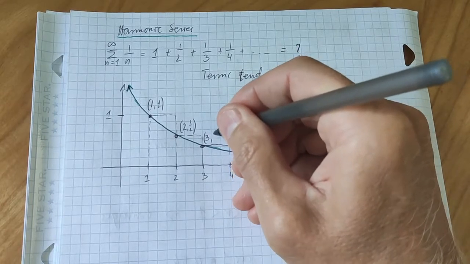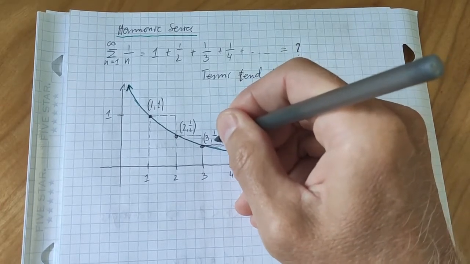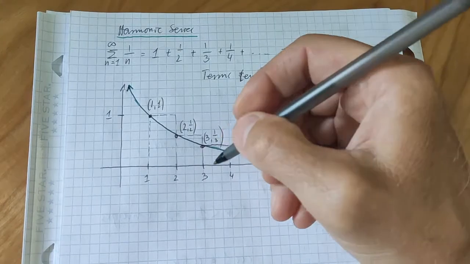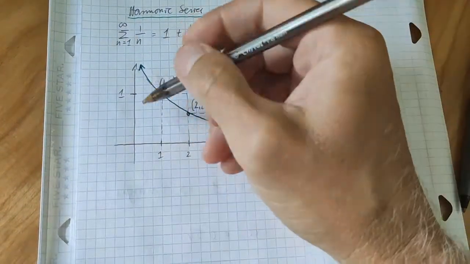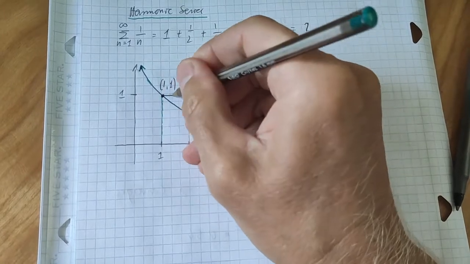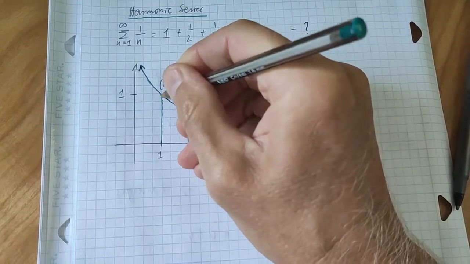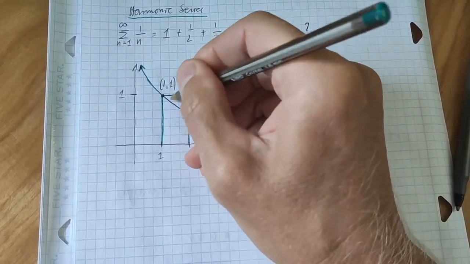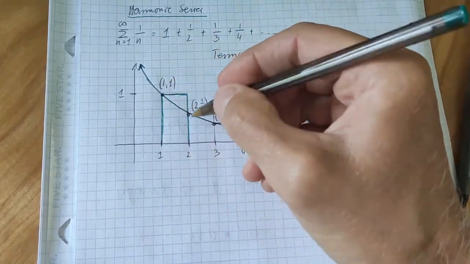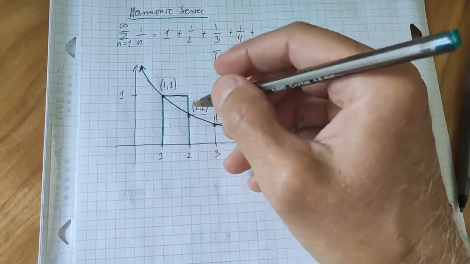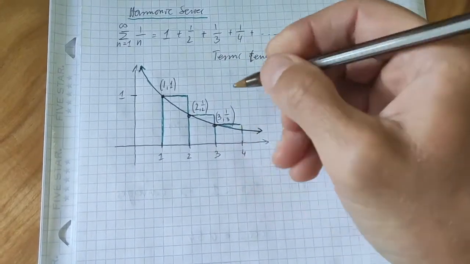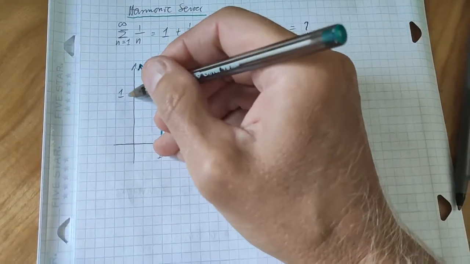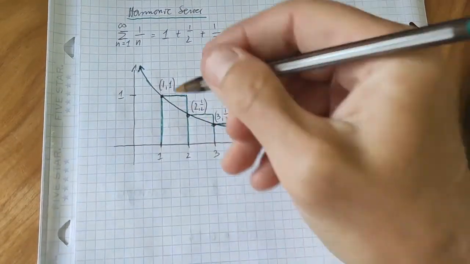Alright, so now the areas of those rectangles, right? So the height of this one is 1, and the width is also 1, even though it doesn't look like a square. It's supposed to be a square. It kind of depends on what you assume one unit is on the y-axis, right?